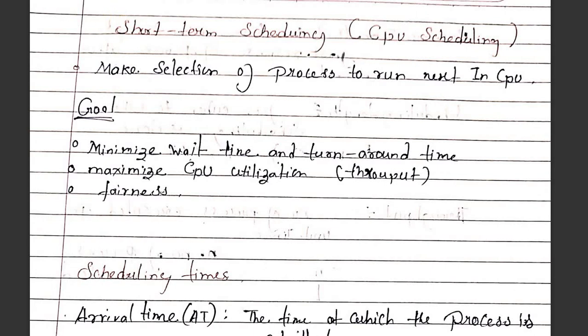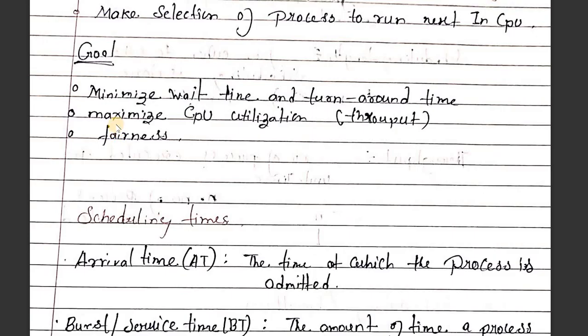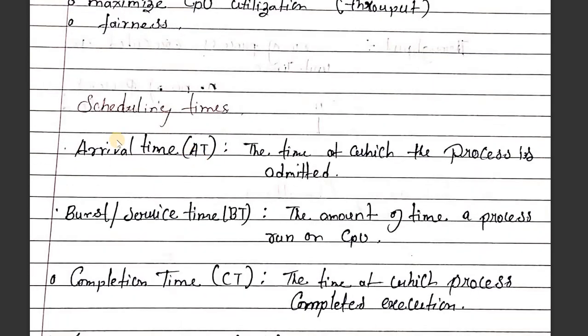The short-term scheduling is also known as CPU scheduling. The CPU scheduling makes the selection of the process to run next on the CPU. The goal of this is to minimize the waiting and turnaround time, and maximize CPU utilization and throughput. Here are the terms used in scheduling times.